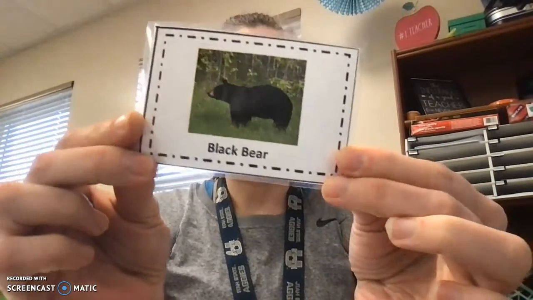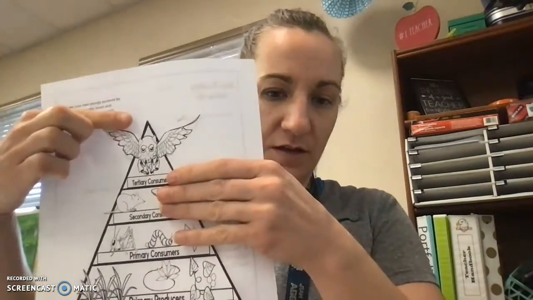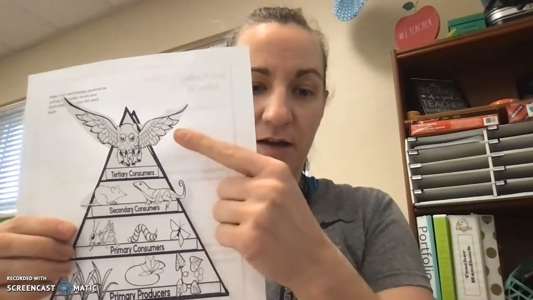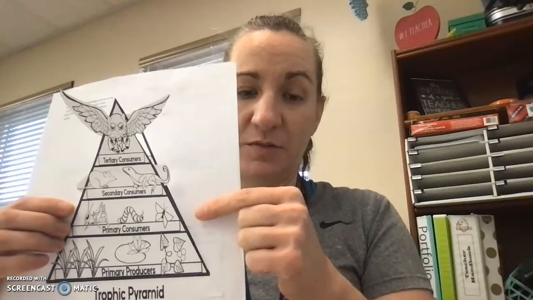All right, here we go. Ready? Black bear. Where would the black bear be? Did you think tertiary? You are correct. A tertiary would be up at the very top. That's where a black bear goes. So right here, you're going to write black bear. The black bear can eat the secondary consumers, primary consumers, and primary producers, right? They'll eat berries, but they'll also eat other animals as well.